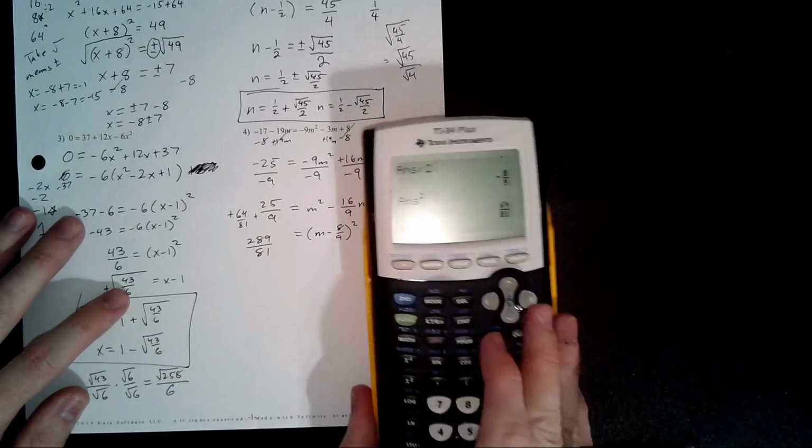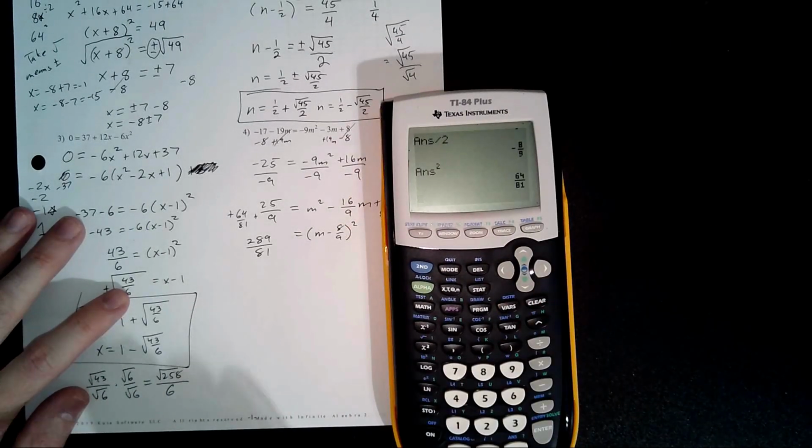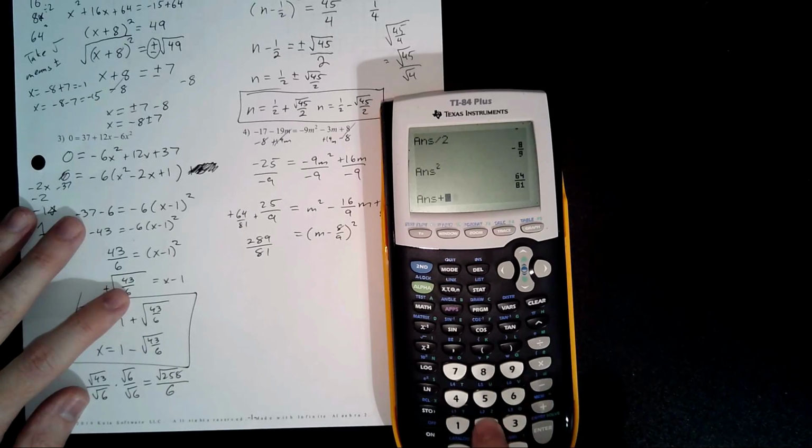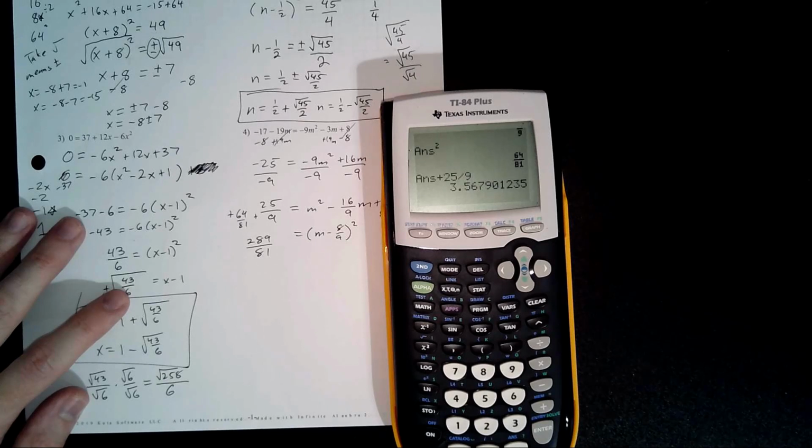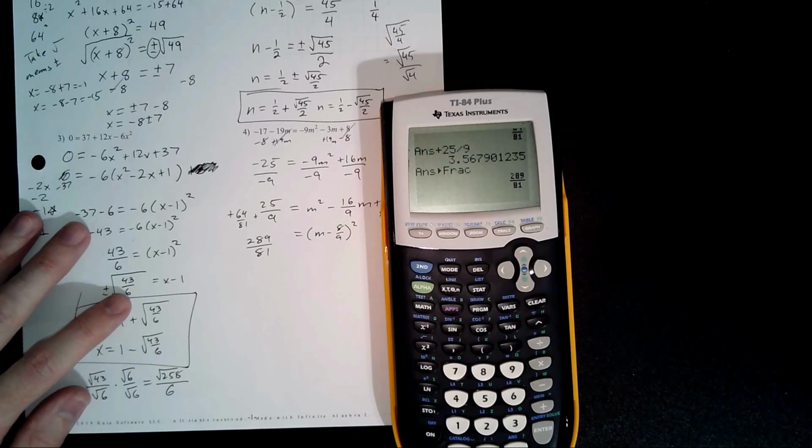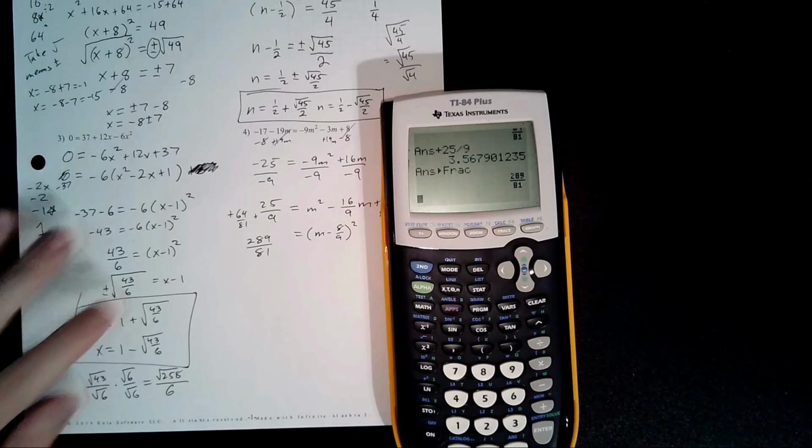Or make the calculator do the work for you. 64 over 81 plus 25 divided by 9. You add the two things together. Oh, it gave us a decimal. That's because I didn't type in the 25 over 9 as a fraction. But you don't want to have to do all this extra work. So what you should do is hit math, enter, enter, and it will convert whatever it is into a fraction, just like we did earlier.